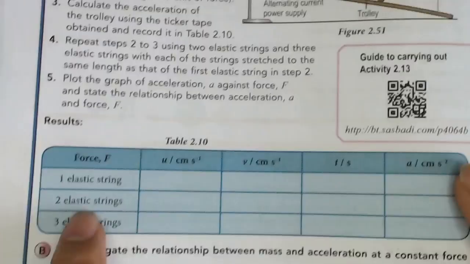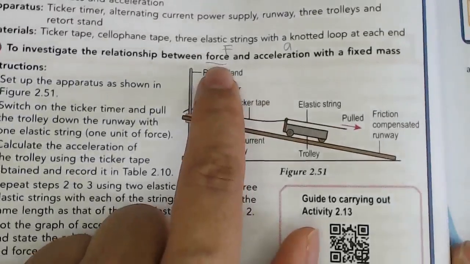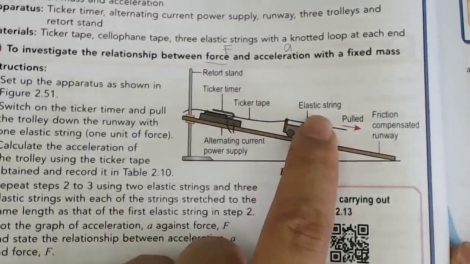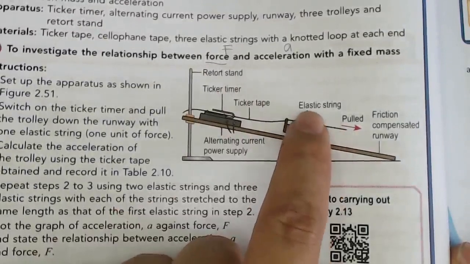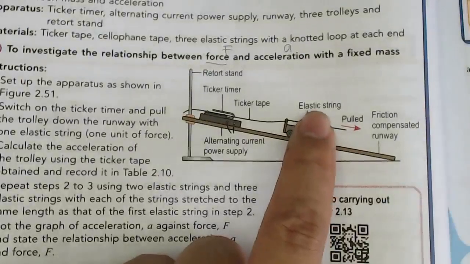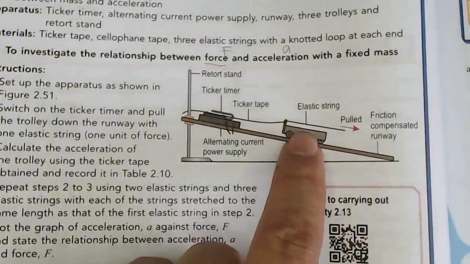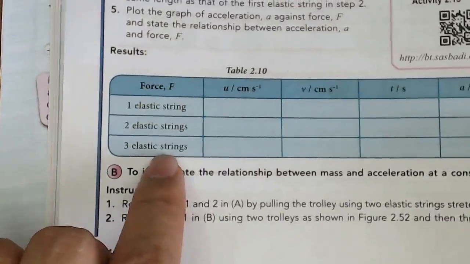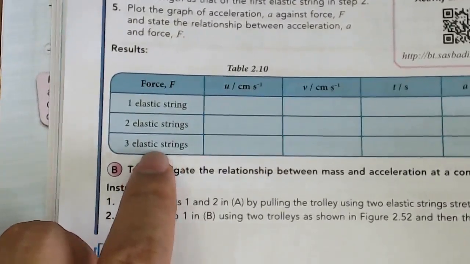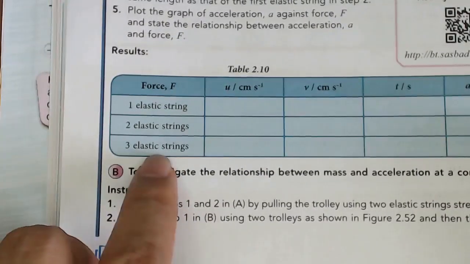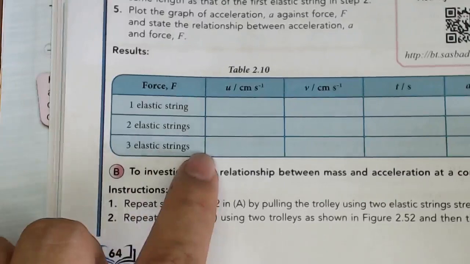It means that we increase the value of force, because when there are more elastic strings, there will be more force exerted on the object. That is the idea. And then we add one more elastic string, it becomes 3, meaning 3 times the force.